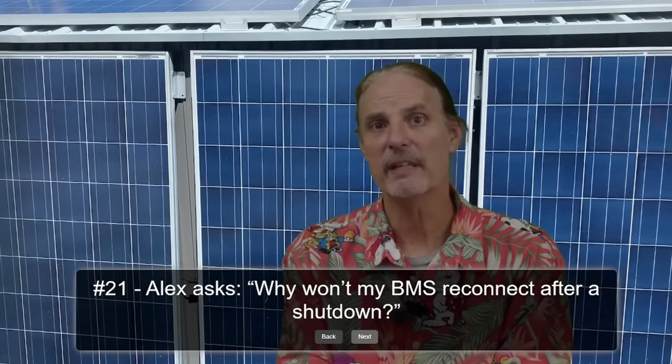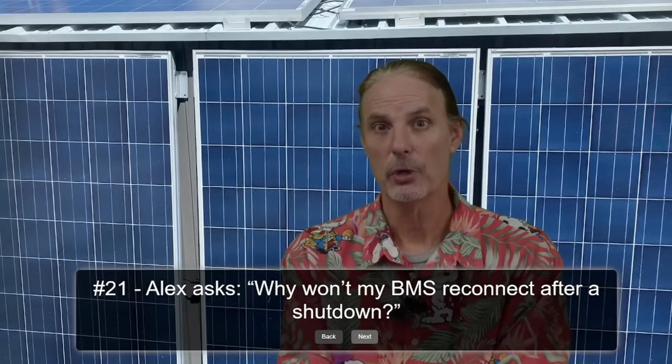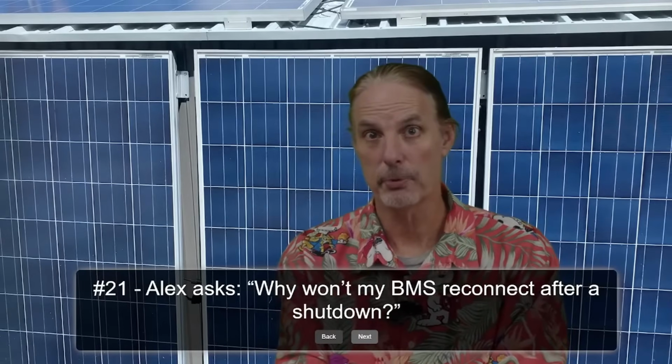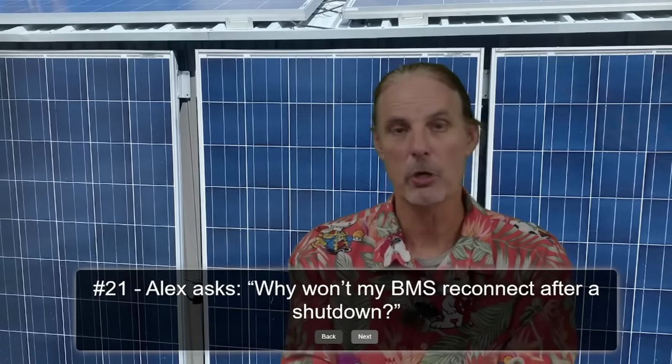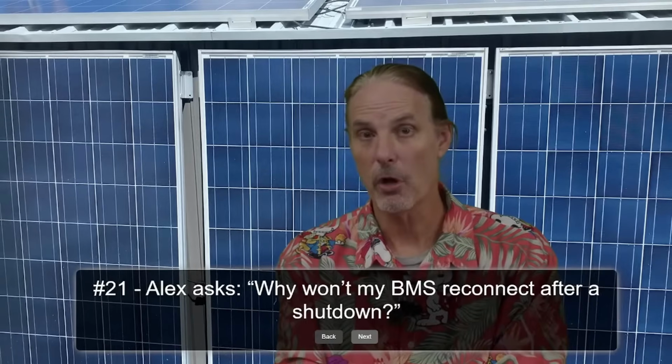There are some inverters that will recover and automatically go into charging mode when the solar panels start to produce. There are some charge controllers like Victron that will also do that.